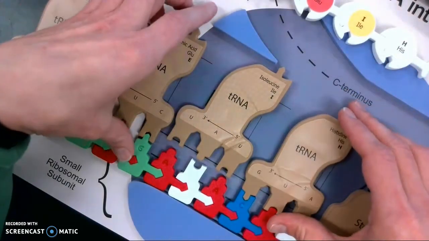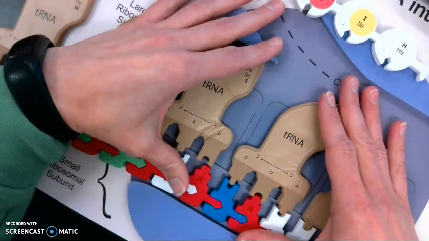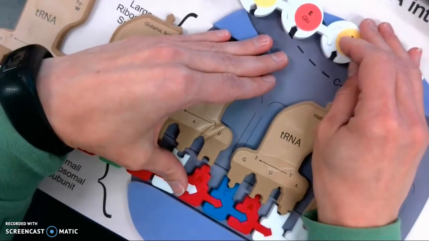Okay, so we've taken you from DNA to DNA in replication, from DNA to mRNA in transcription, and now from your mRNA into your amino acids, which form a protein in translation.